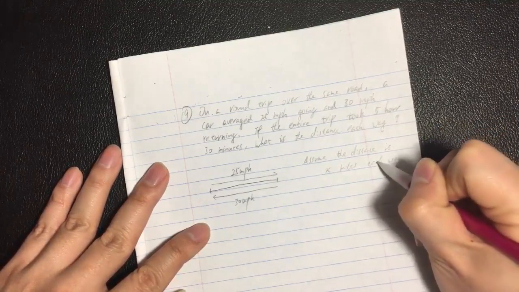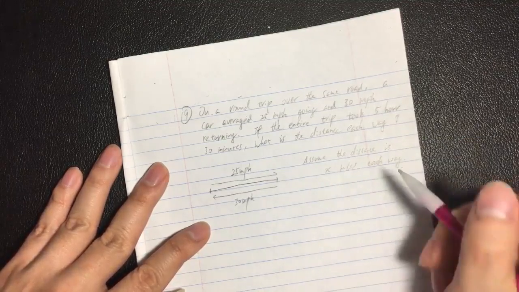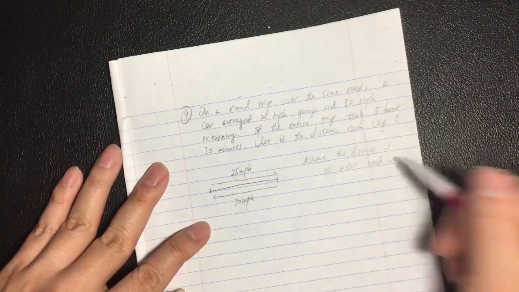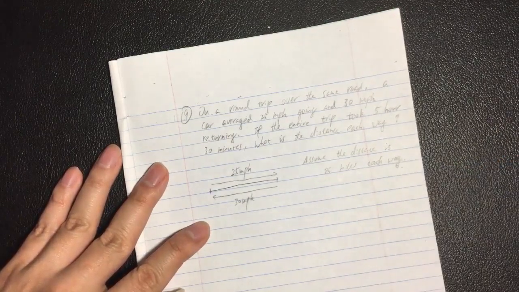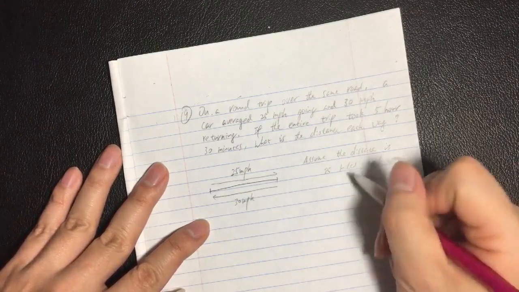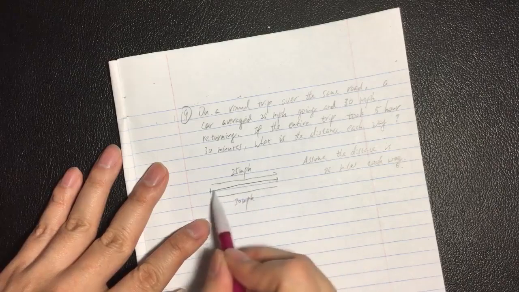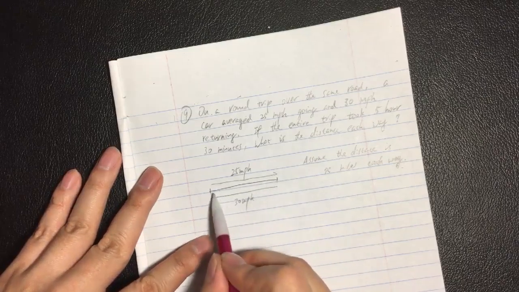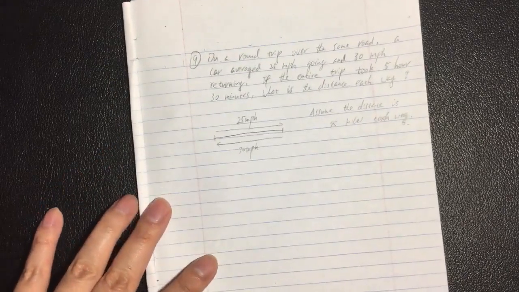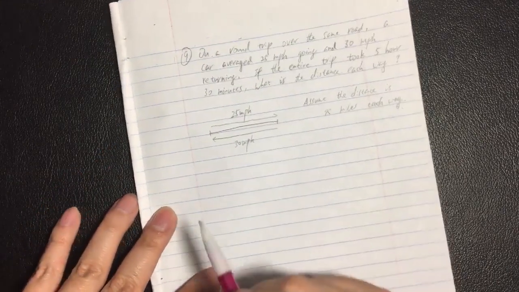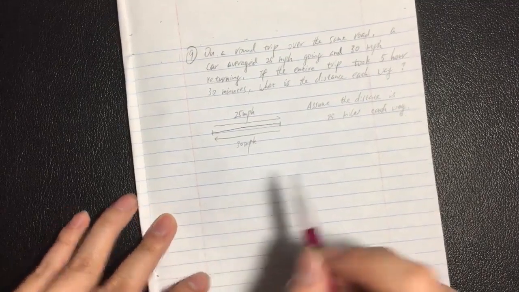Let's set out the problem first. Assume the distance is x miles each way. In high school physics class, we learn a formula for distance.